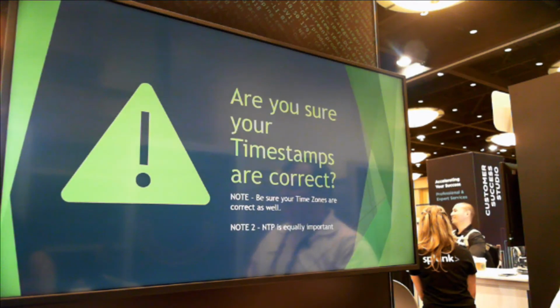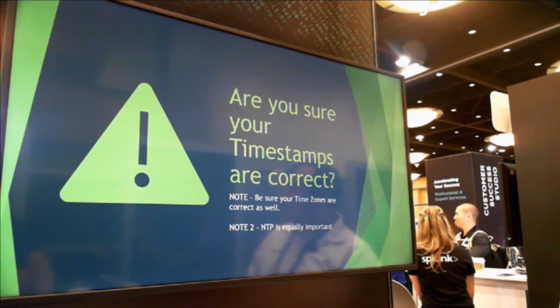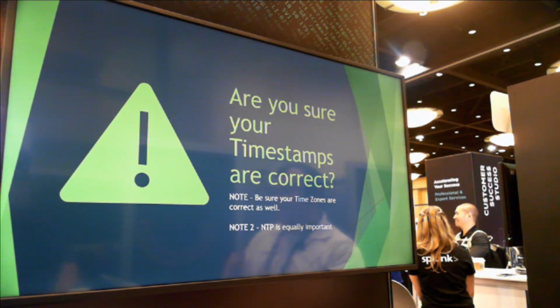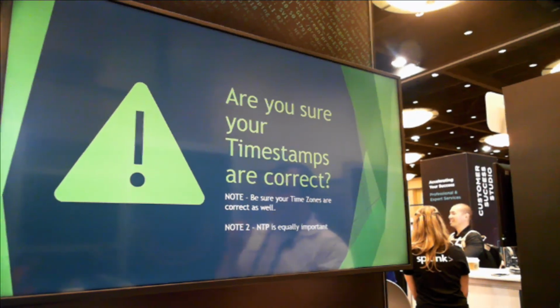Oh, speaking of out of place, are your timestamps correct? Because timestamps are really, really important. And I'm going to say this again. Timestamps are really, really important, guys. 100%. A ton of these errors that I've seen, in the thousands, 100,000s, the timestamps are wrong. Also time zones. Time zones are also equally important. And also NTP. Having NTP on your servers is critical.